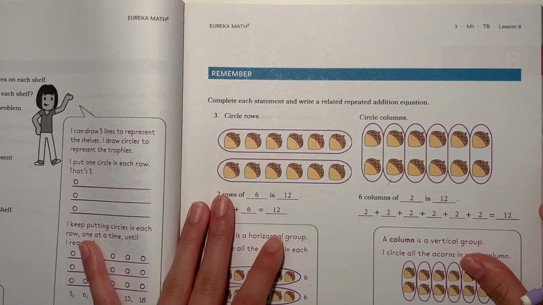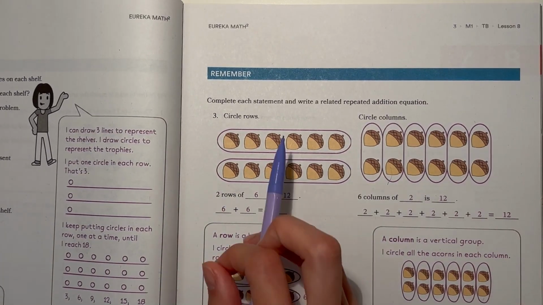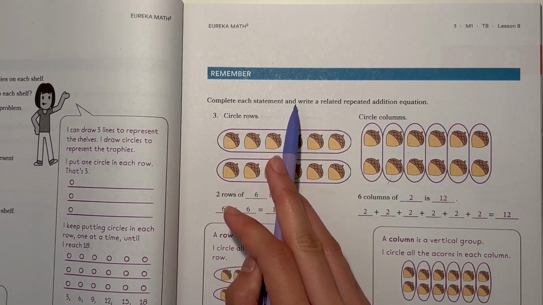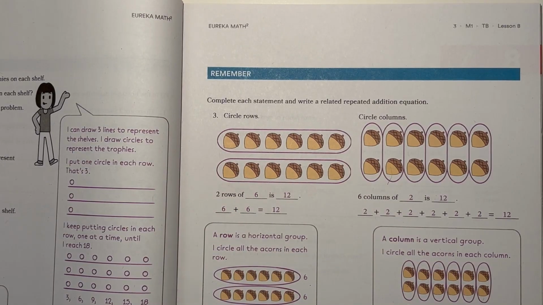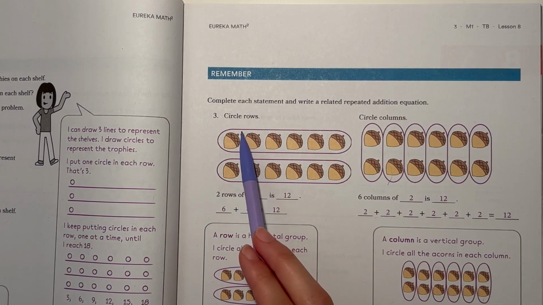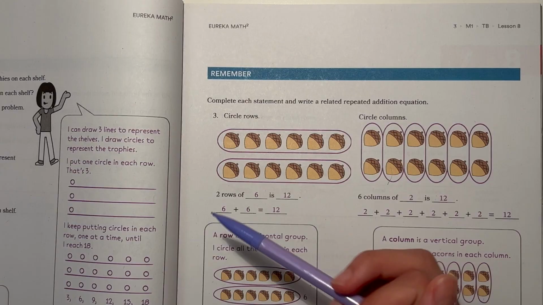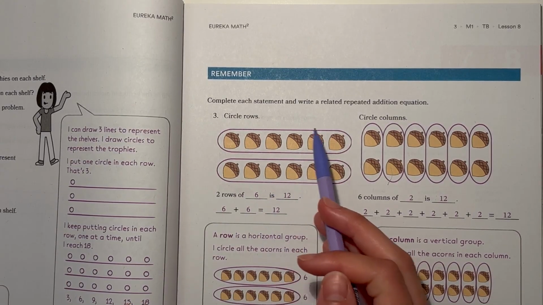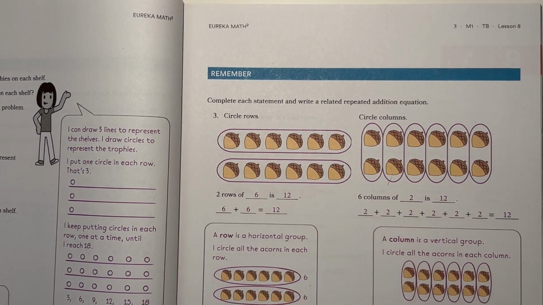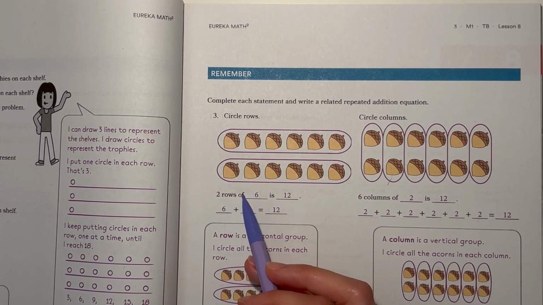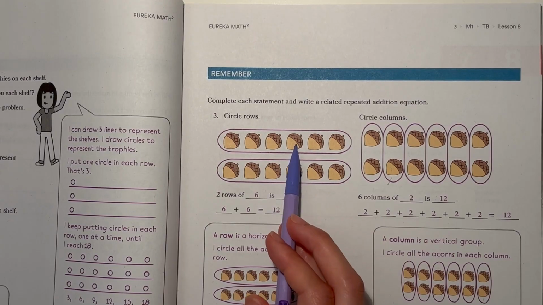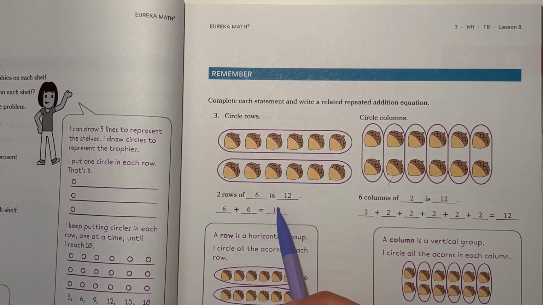Alright, and now number 3. Complete each statement and write a related repeated addition equation. Circle rows. Alright, so a row is horizontal, so here we have 2 rows. 2 rows of 6, since there's 6 in each row. So 2 rows of 6 is 12. And if you add the number in each row, 6 plus 6, that will also give you 12.